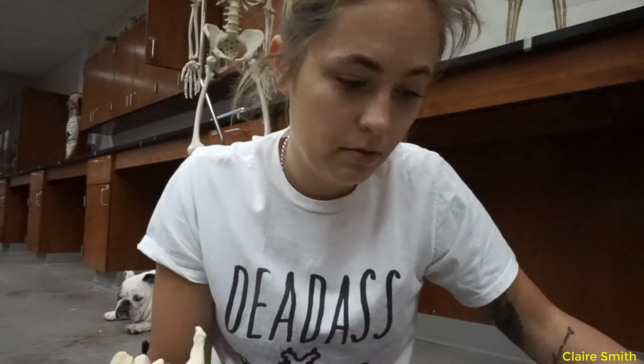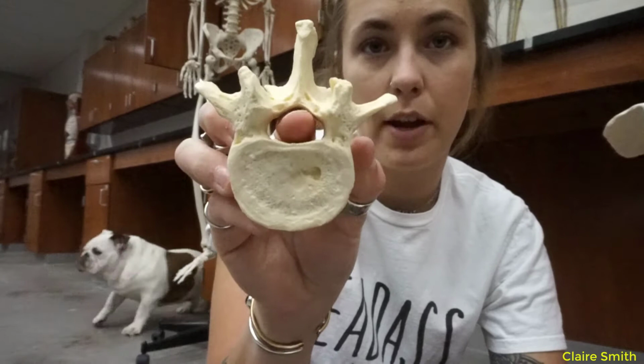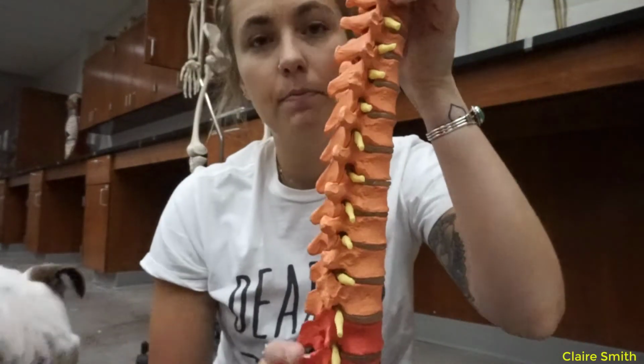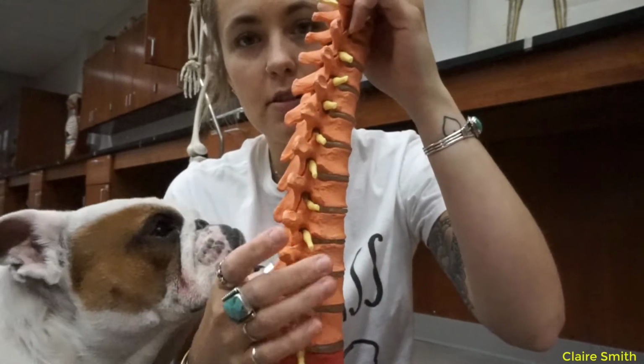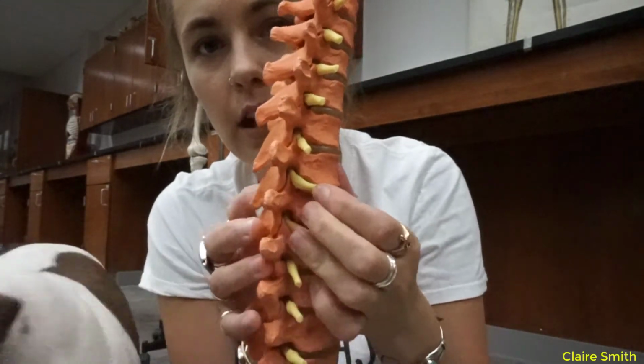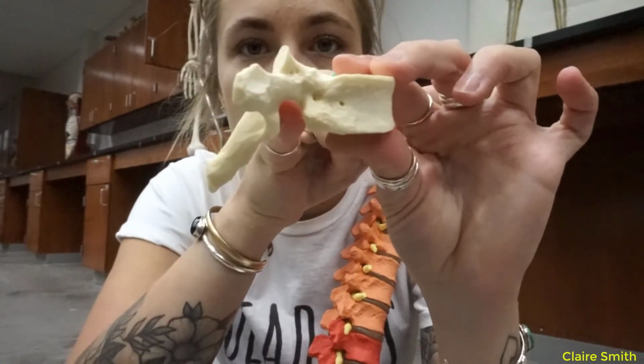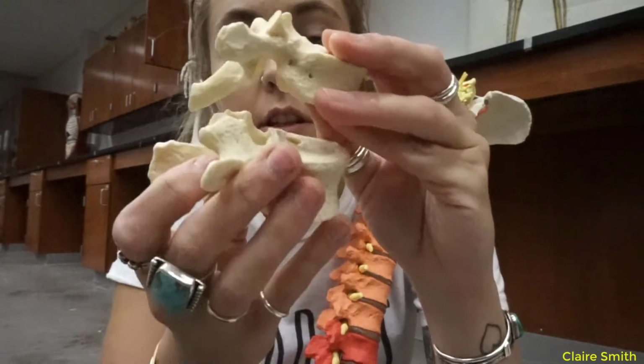Okay, I think I talked about intervertebral foramen. So you have your vertebral foramen, which is in the middle, which is where your spinal cord goes through. You also have your intervertebral foramen. When these are all stacked up on top of each other, there are going to be little holes on either side. On each one you can't really see, but there is a divot here, and these obviously don't go together.